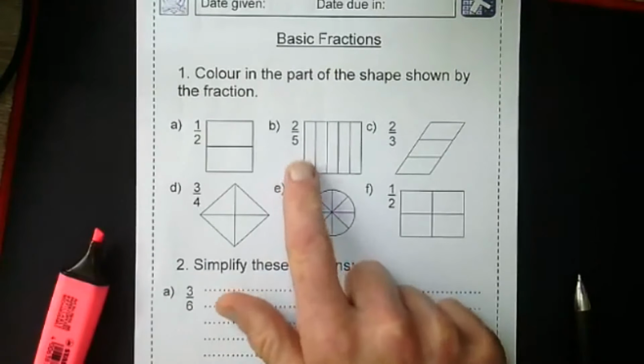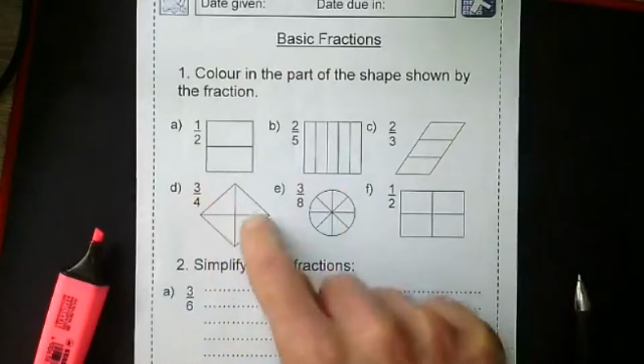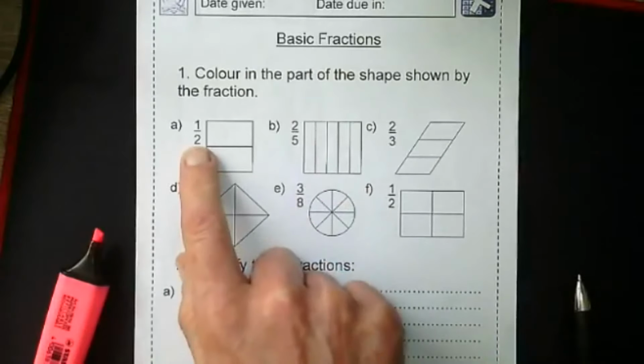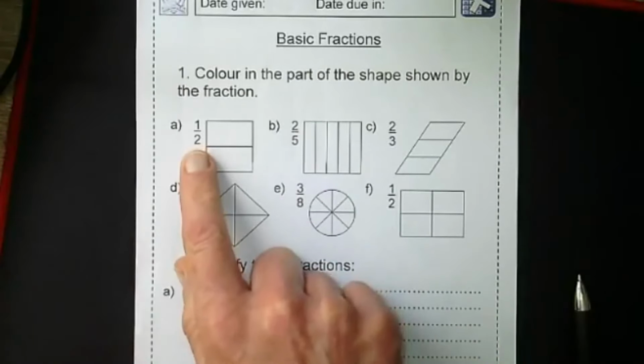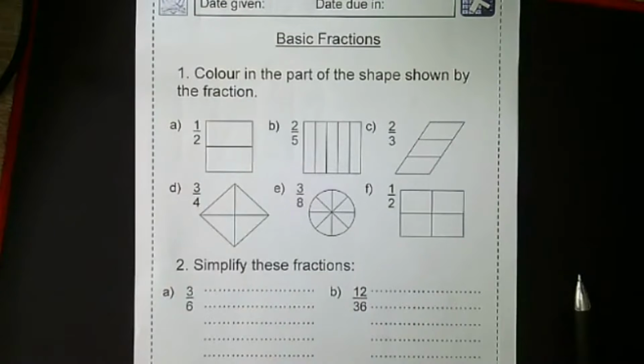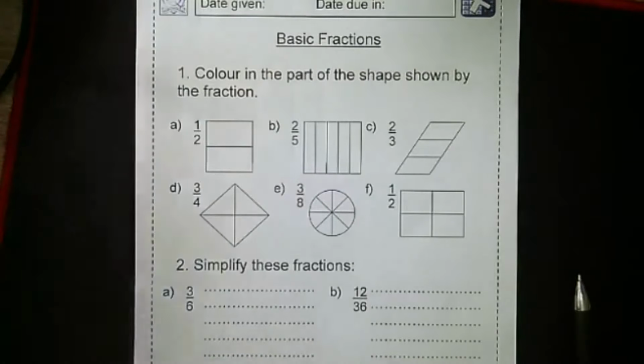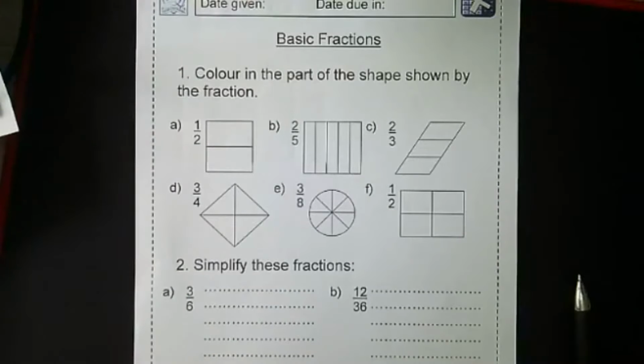Okay, 5, 1, 2, 3, 4, 5, 3, 1, 2, 3, 1, 2, 3, 4. So that explains that denominator number, the lower number denominator. And the top number is the number of parts that we want. Another good word to use is parts, not splits. That's not very good. So the parts of a whole, parts of a whole.